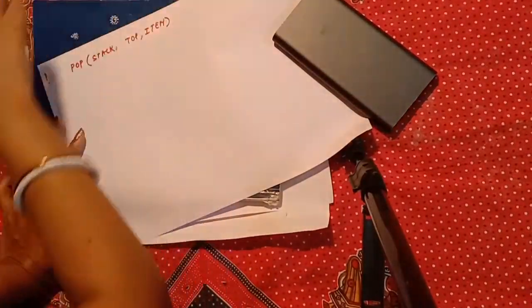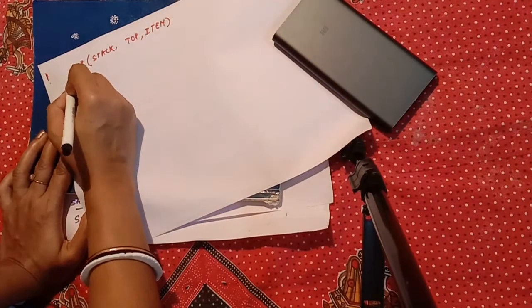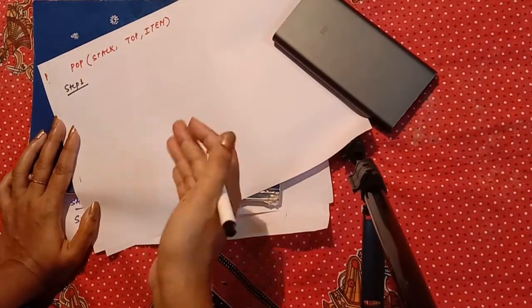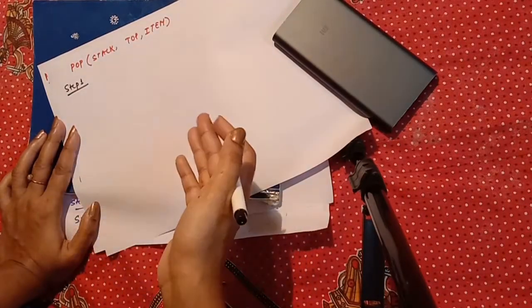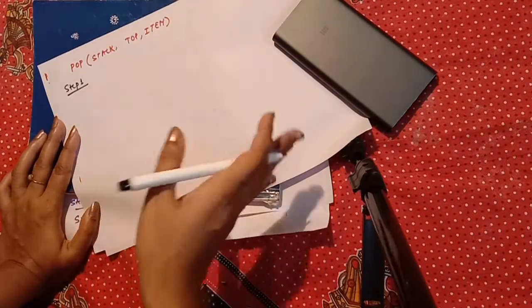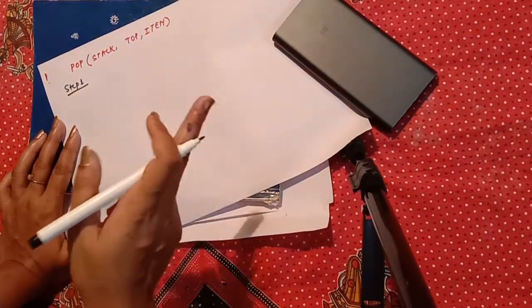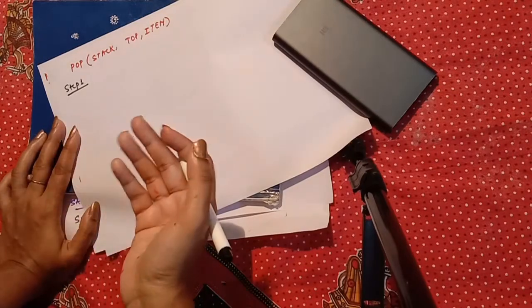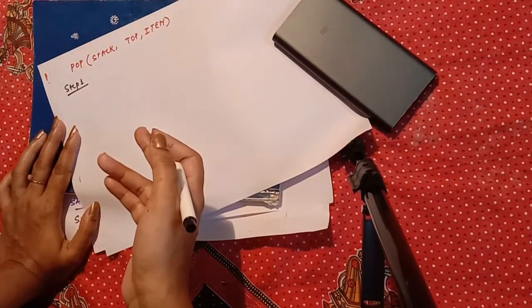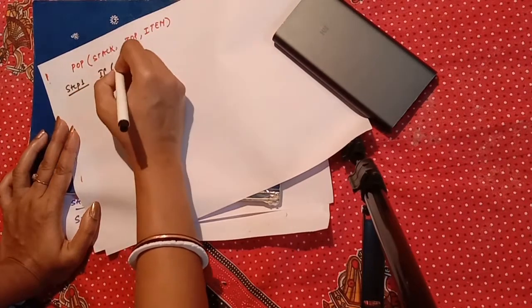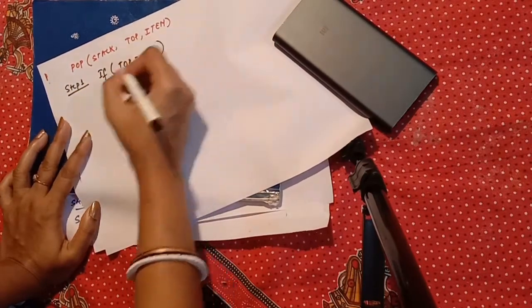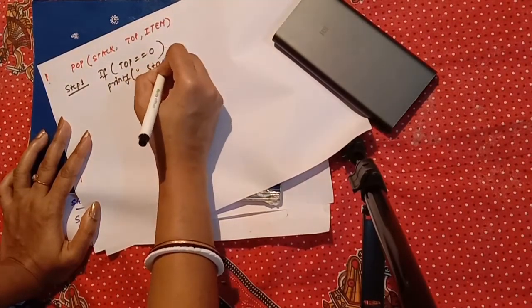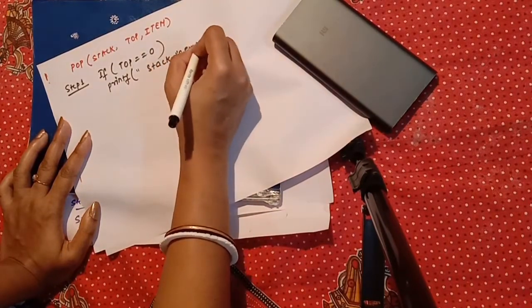Now the first step, that is step 1: to insert any element, we checked whether the value of top equals max size, and if so we cannot insert. In case of a deletion, we have to check whether there is any element present in the stack or not. If the top value is equal to 0, it means the stack is empty, or underflow. So we cannot delete any element from the stack. So we check if top equals 0, printf stack is empty. We can also use the term underflow.